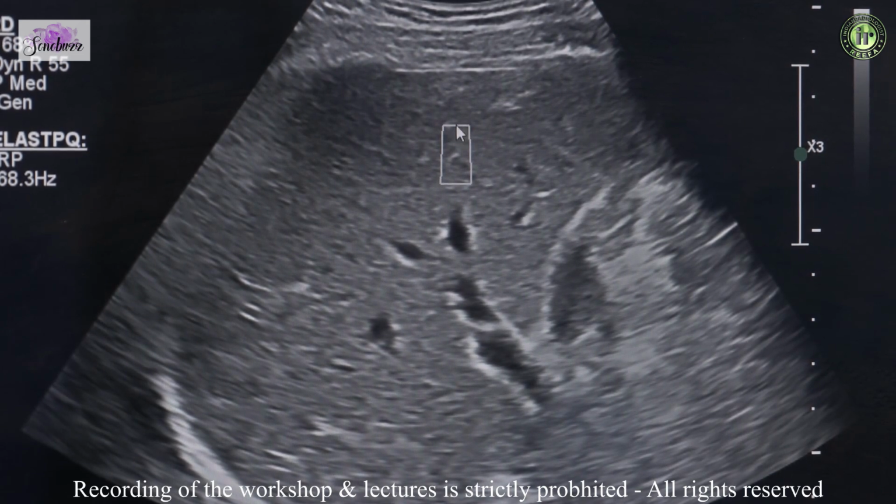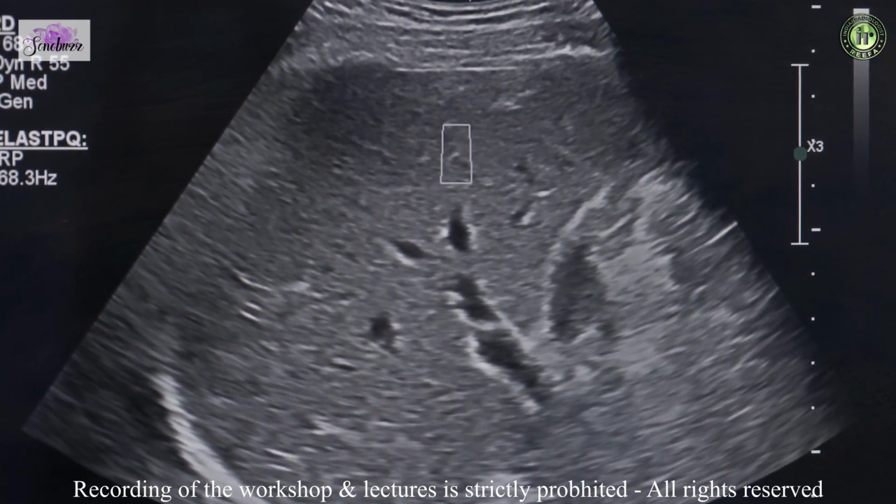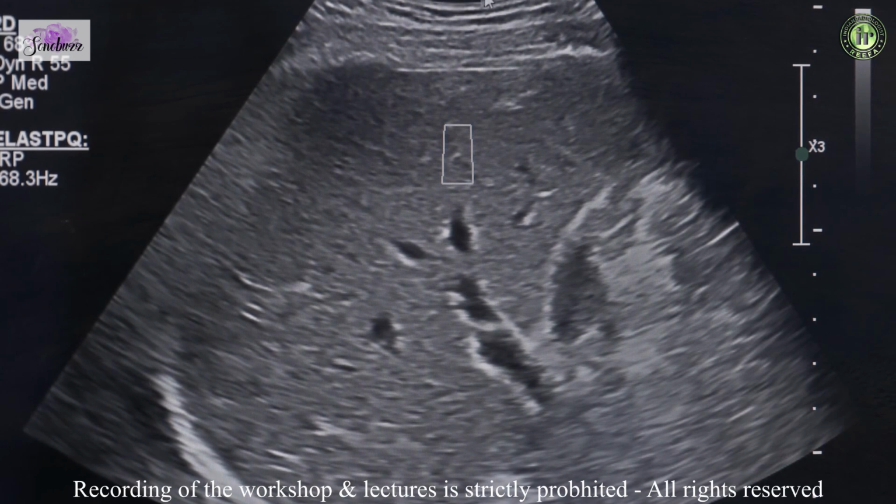Number one, I want the box to be absolutely perpendicular to my ultrasound waves. A very good way of looking at this is to look at these three lines. The first line is the skin surface, where the ultrasound waves are starting. The second is the liver capsule, and the third line that we look at is the top of the box. We have to ensure that all these three lines are absolutely parallel to each other. Once we make sure that this is in place, we are quite sure that the box is absolutely perpendicular, and we can go ahead with our reading.